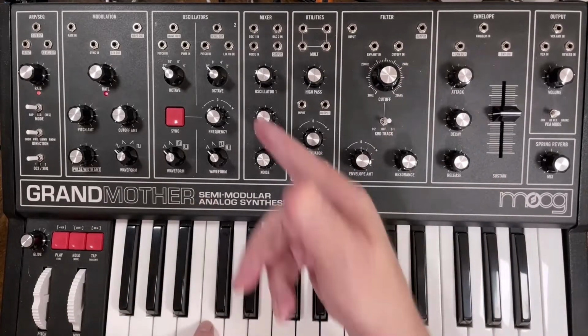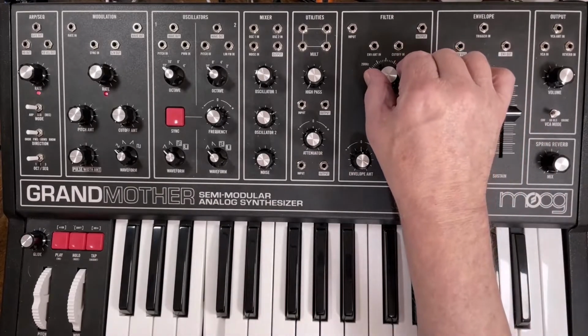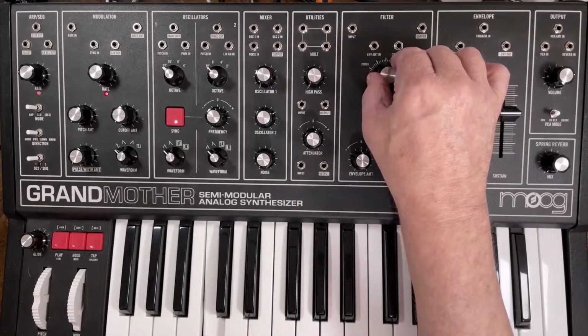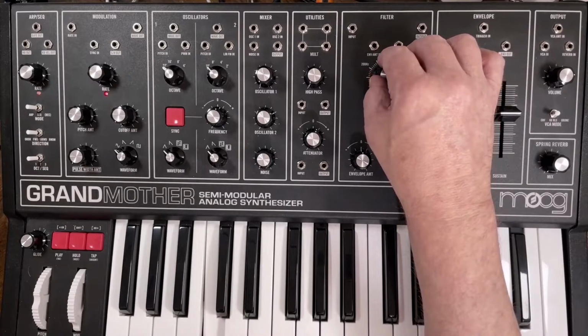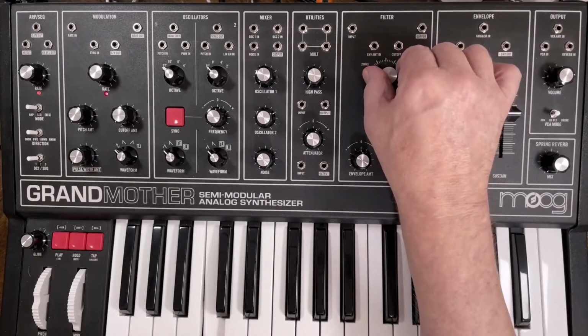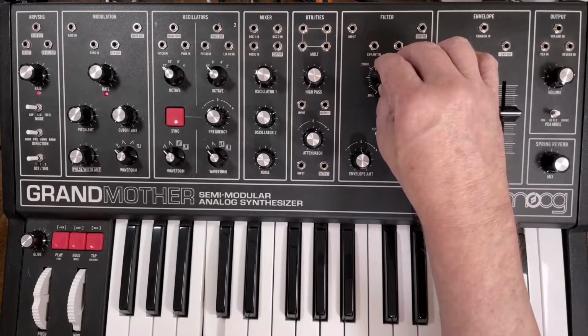So if I play a note and then adjust the filter, you can hear that the higher harmonics are being decreased. And if we turn it all the way down, we remove even the fundamentals, so there's no sound at all.